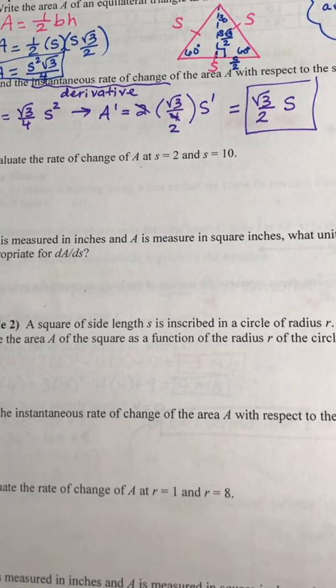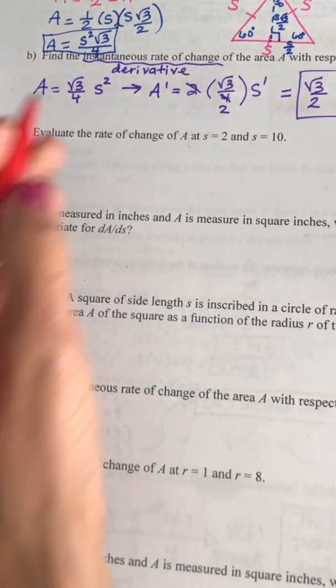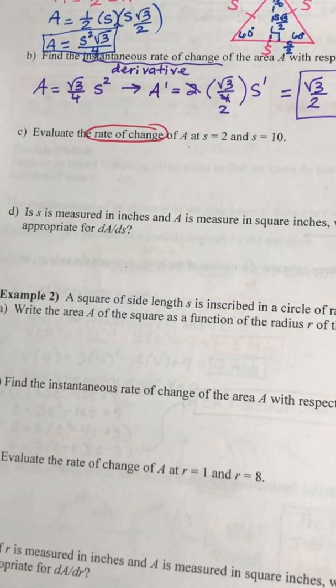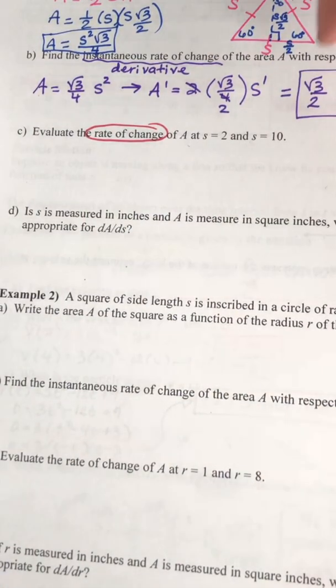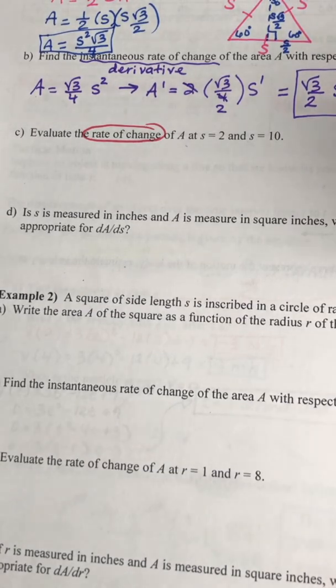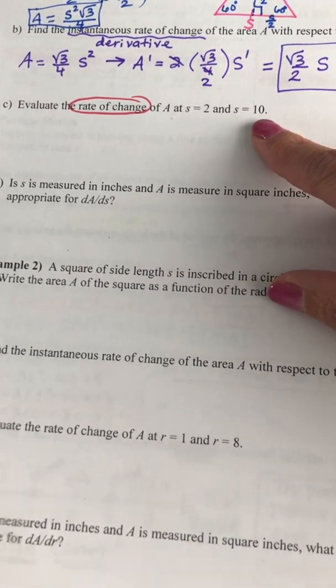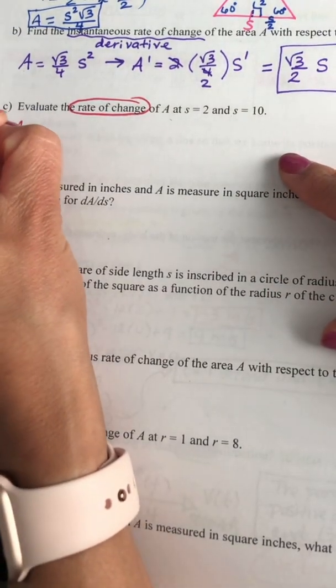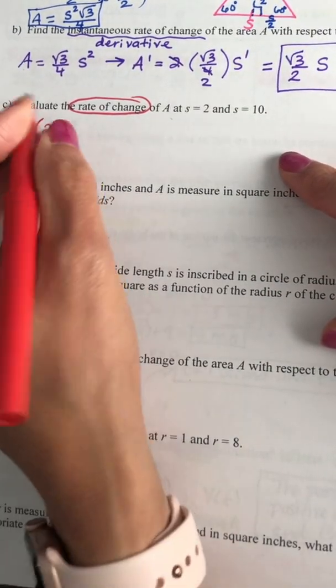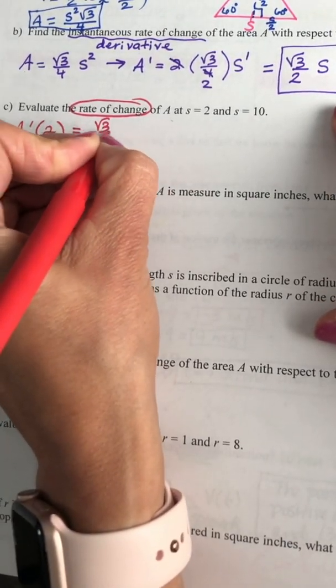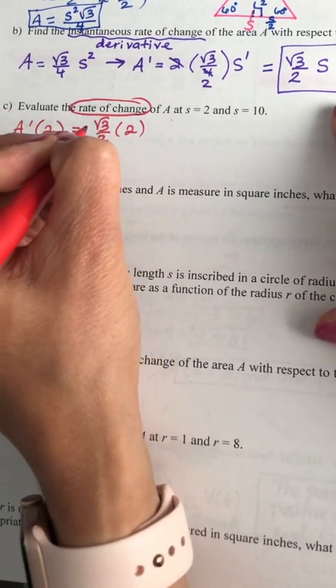Letter C says evaluate the rate of change of A at S equals 2 and S equals 10. Well, we found the formula for the rate of change, the square root of 3 over 2 times S. So now we're just going to plug in an S value of 2 and an S value of 10. So A prime of 2 will be the square root of 3 over 2 times 2.